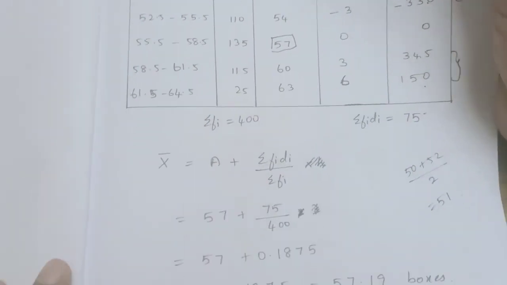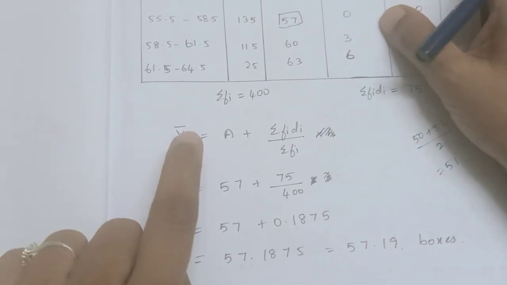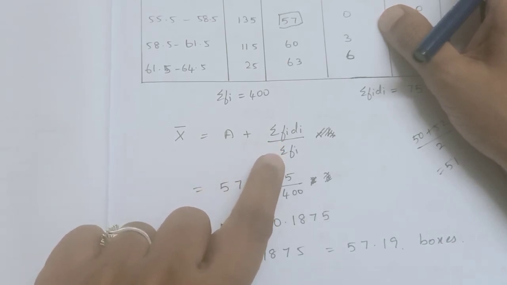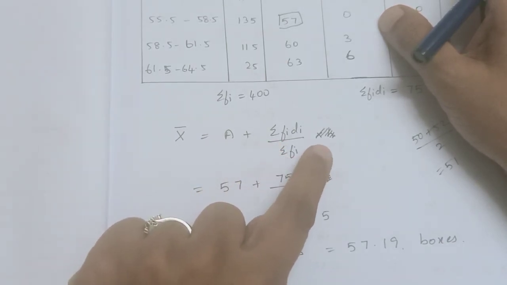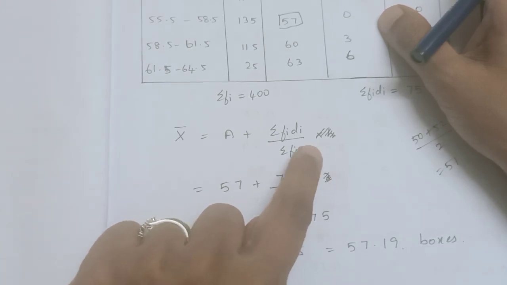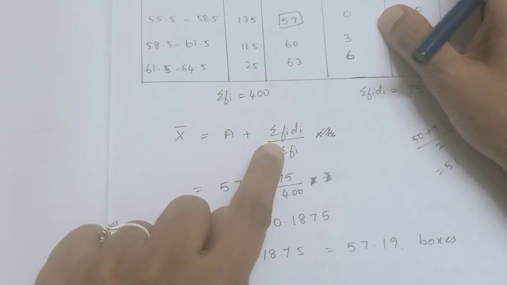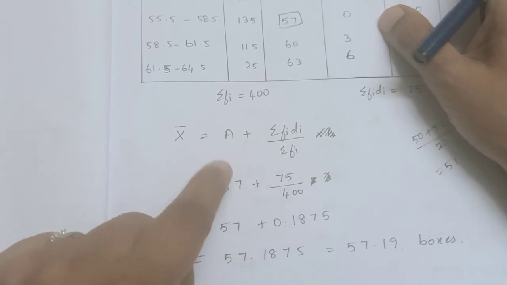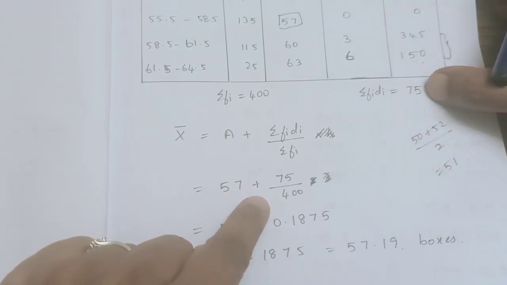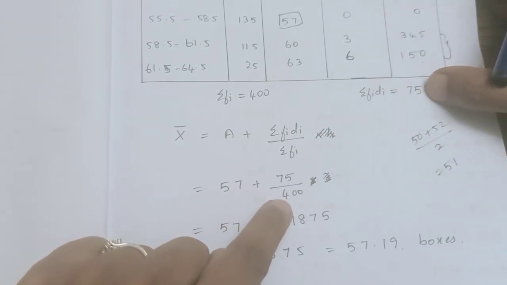Now this is a slightly different formula for finding the mean. X bar is equal to A plus sigma fi di by sigma fi. I started to write the shortcut method, step deviation method formula. I struck it off. A plus sigma fi di by sigma fi. What was A? Our assumed mean was 57, plus sigma fi di is 75, by 400.